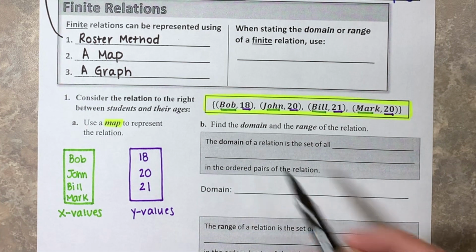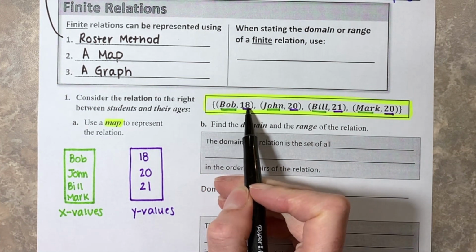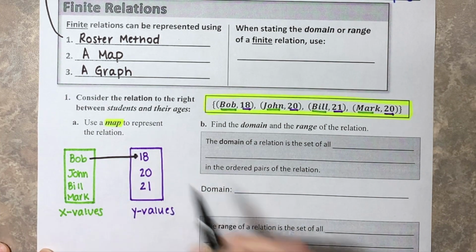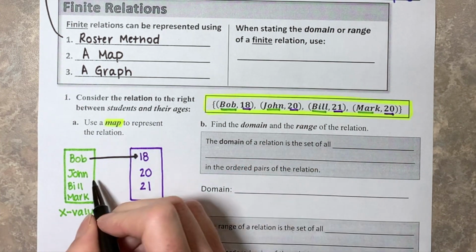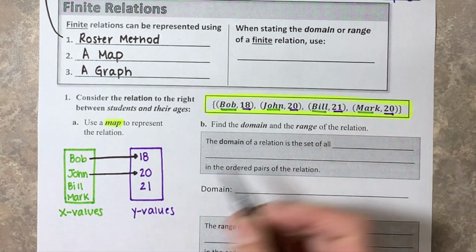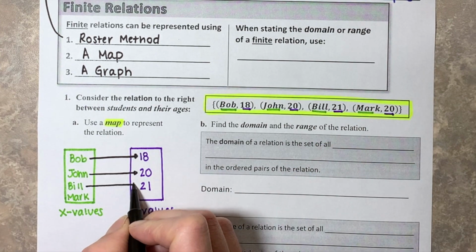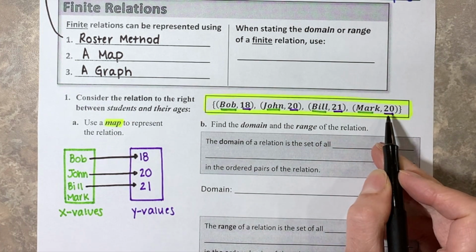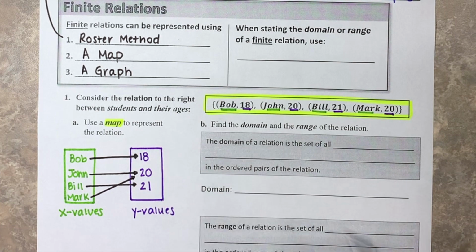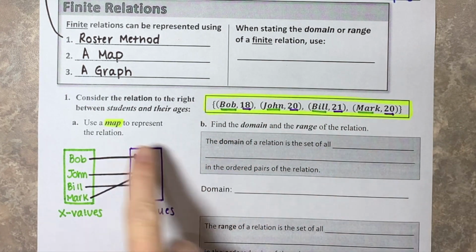Next, with a map, we'll use an arrow or a line to connect the x value to the corresponding y value. So Bob corresponds to the number 18, so we draw an arrow from Bob to 18. John corresponds to 20, so we draw an arrow from John to 20. Bill corresponds to 21, so we connect Bill to 21. And Mark corresponds to the number 20, so we connect Mark to 20. And this is our completed map. So these are just 2 different visual ways of representing a relation. This is the roster method, and this is a map.